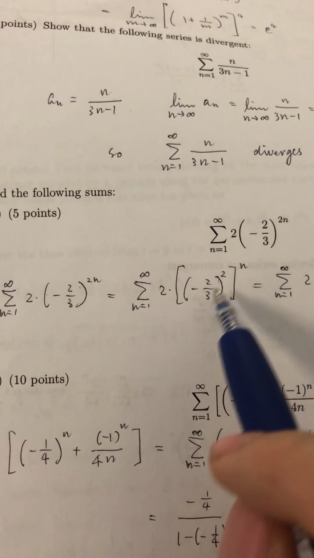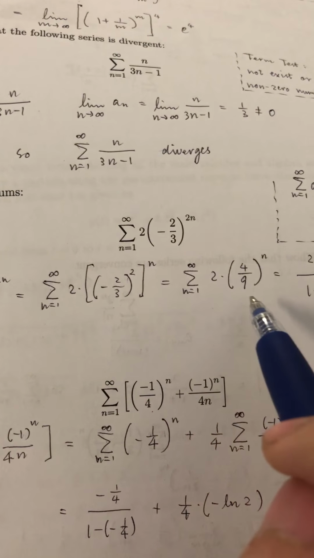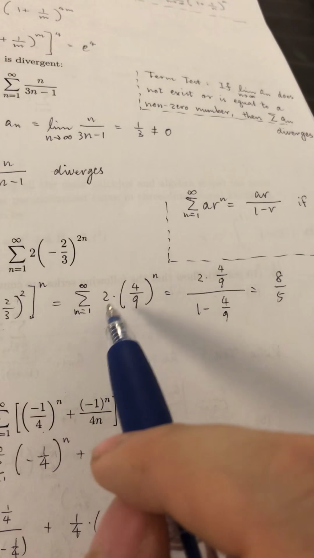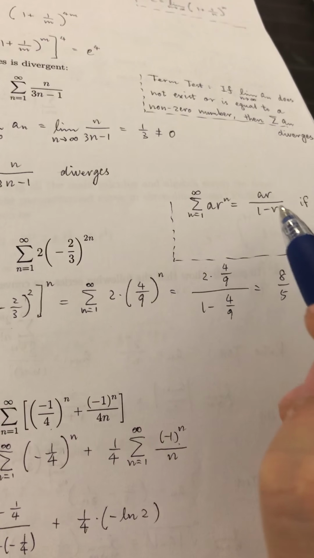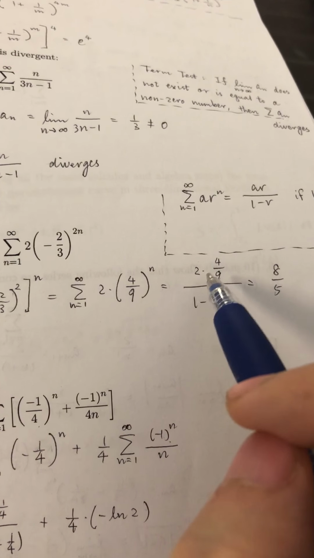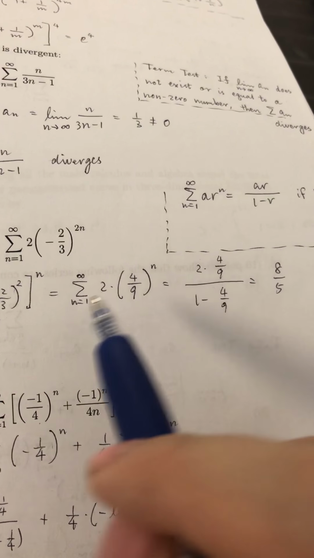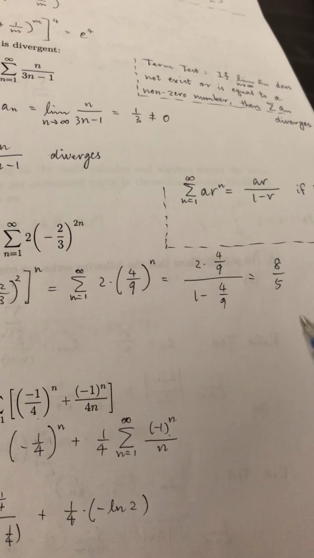And inside the bracket, you see that it is equal to 4/9. Now, this is exactly in this form, where a is equal to r is equal to 4/9. So according to this formula, it should be equal to 2 times 4/9, which is the first term in this series, divided by 1 minus 4/9, that gives you 8/5.